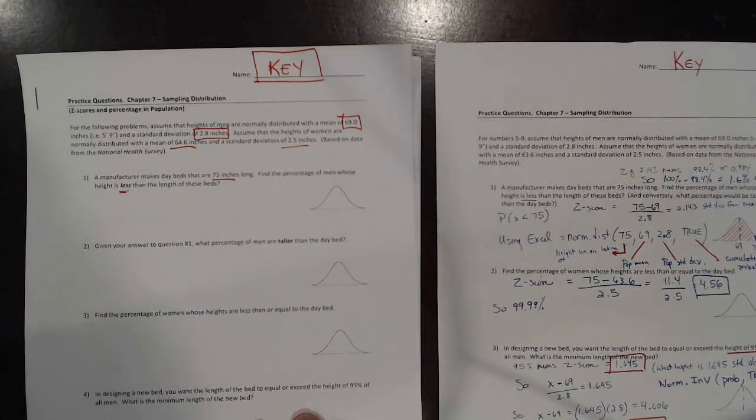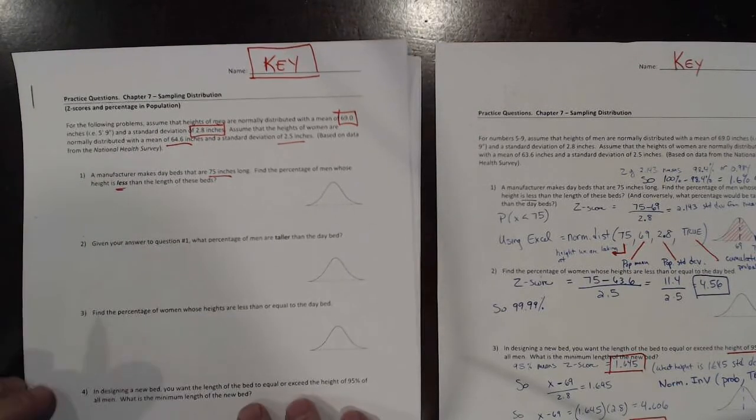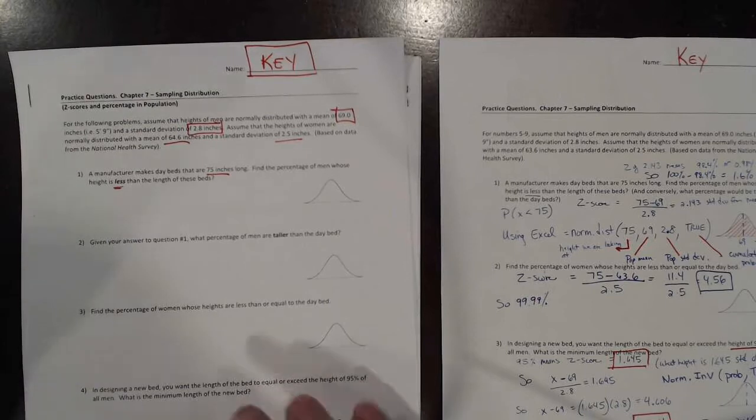And a day bed, you can go Google these. These are beds that look like a couch during the day, but they're long enough that you could sleep on, or they'll have a drawer underneath that you can pull out.